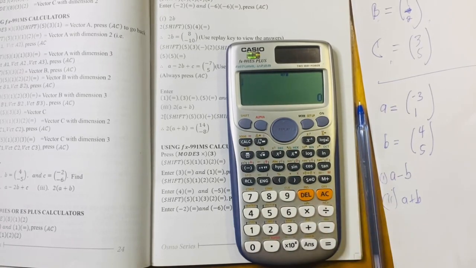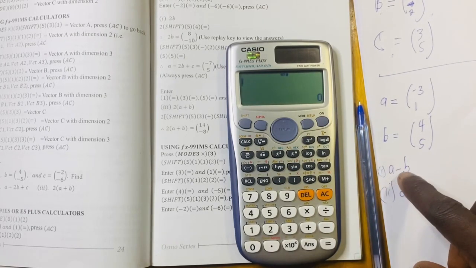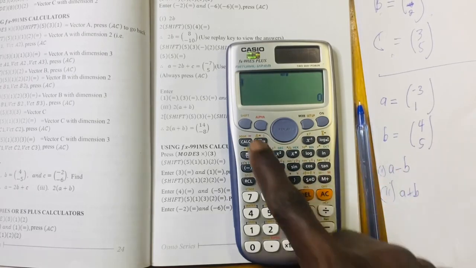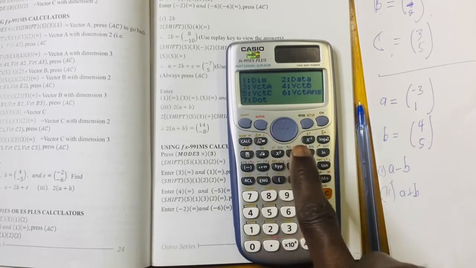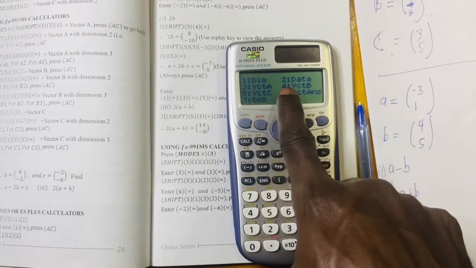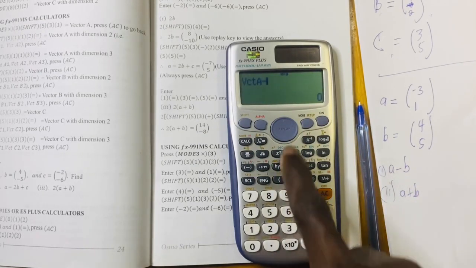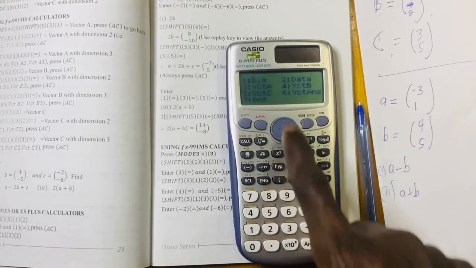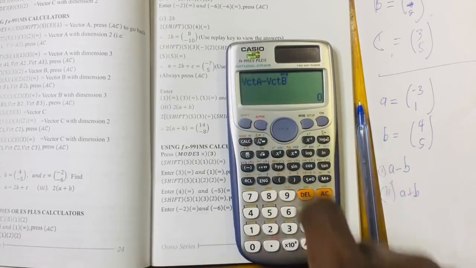Now we are done. Now we say we should add and subtract. So the first is subtract. Now what we have to do is go shift 5. We are not going to dim again. We just pick the vector here. So 3 is A. And we have minus, shift 5, vector B, which is 4, and we have this on the calculator.